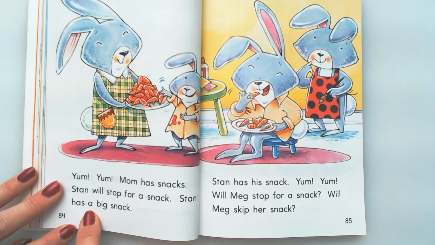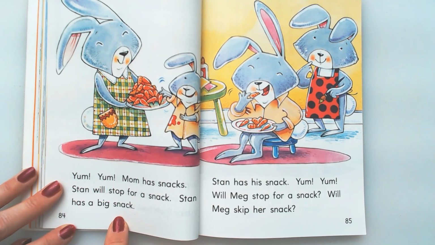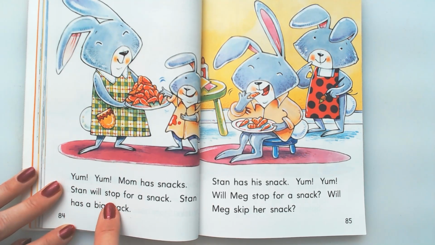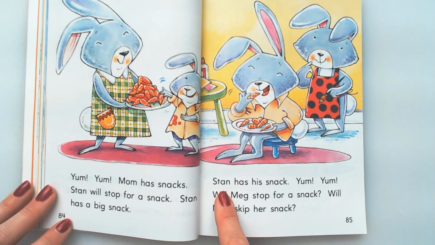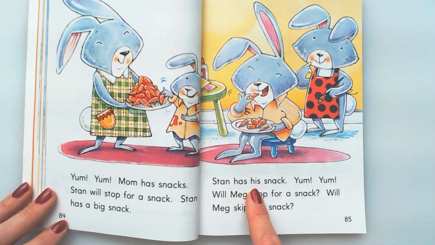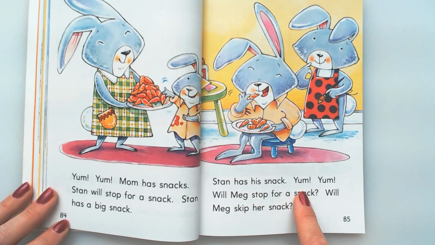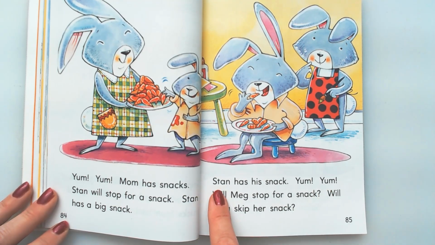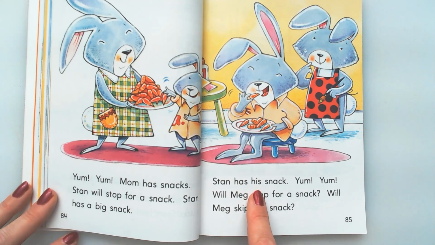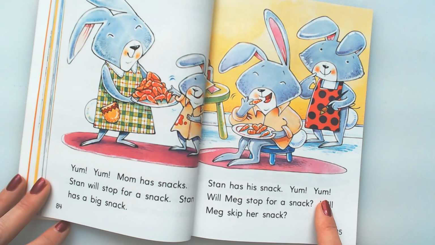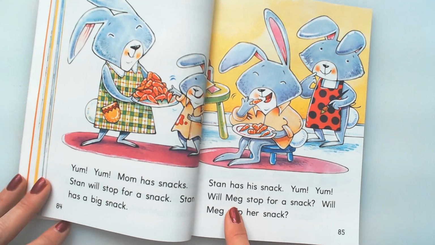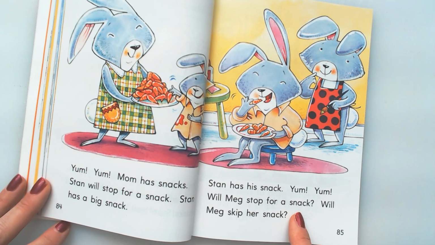Stan has a big snack. Stan has his snack. Yum, yum. Will Meg stop for a snack?